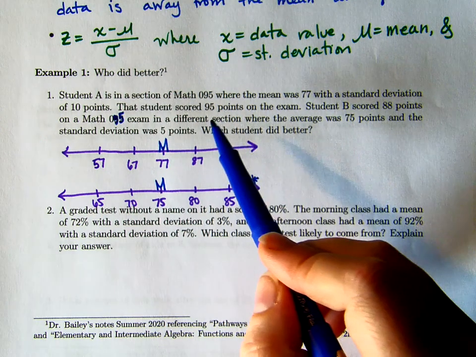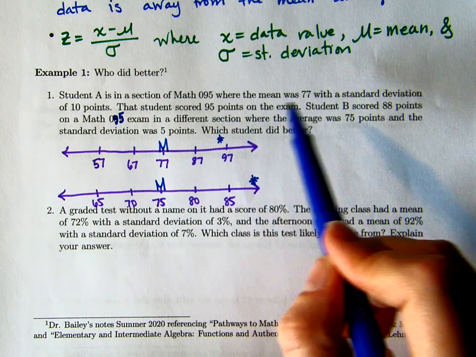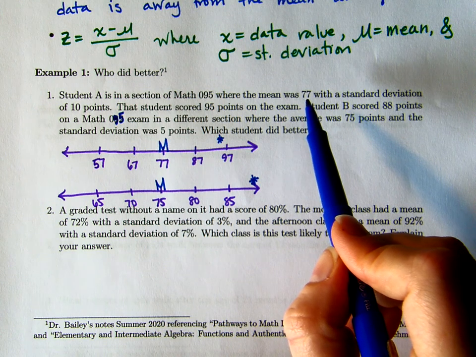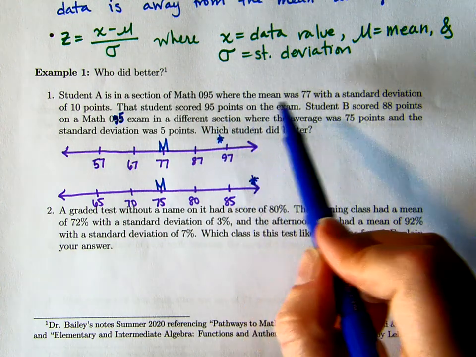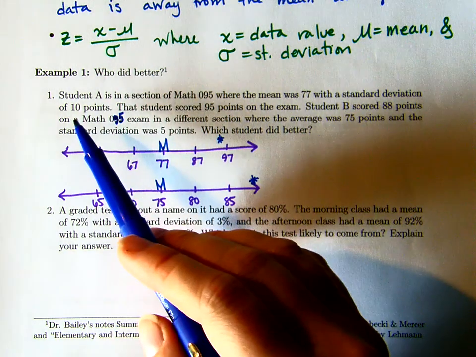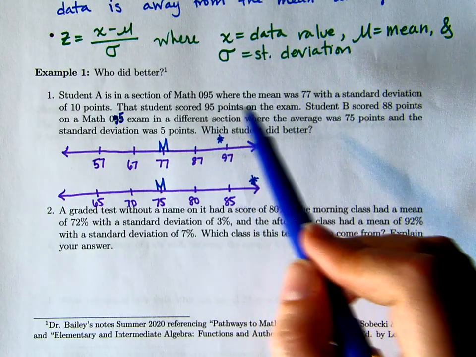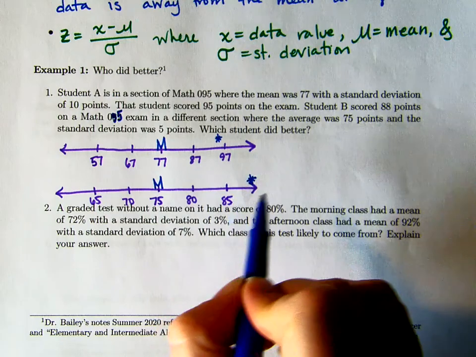Yeah? Here, 77 plus 10 makes 87. 87 plus 8 makes 95. So an 18-point spread. But on average, people are about 10 over that, which is 87. So when I look at it this way, I'm thinking, oh, this person did better.